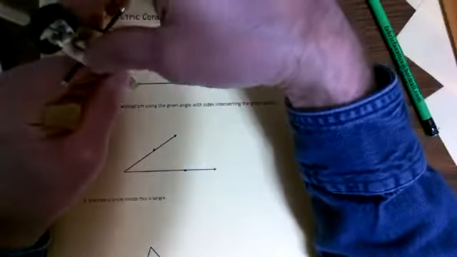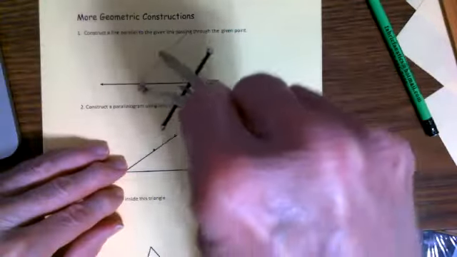Let me be even more perfect. As if I'm ever perfect. Go right through there and make an arc. So make sure this is sitting right where that is, and draw an arc right through there like so. In fact, let's go all the way down and cross both lines like that.